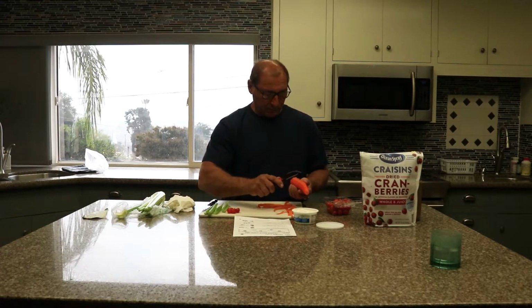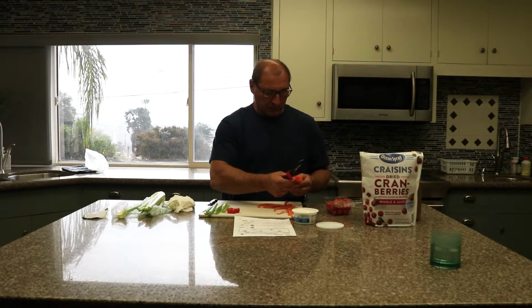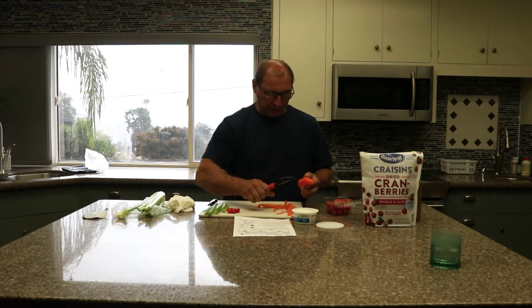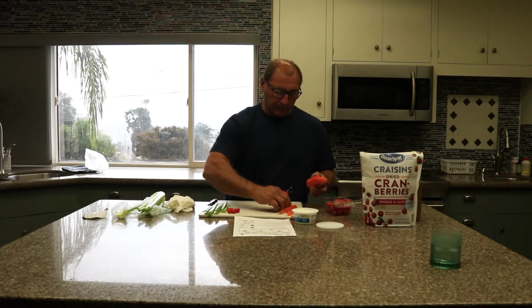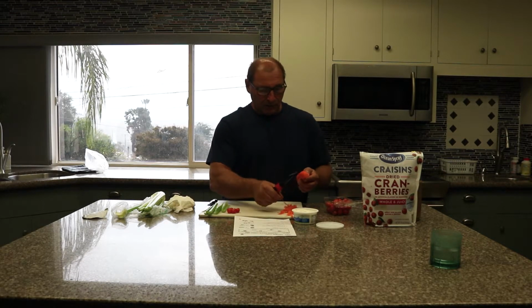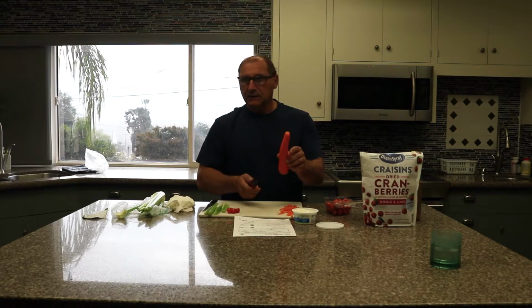All right, and we do that. And so now our carrot, I missed a little spot there. Okay, so now there's our carrot skin. And so now here, look, our carrot is all nice and clean. All the skin is gone.